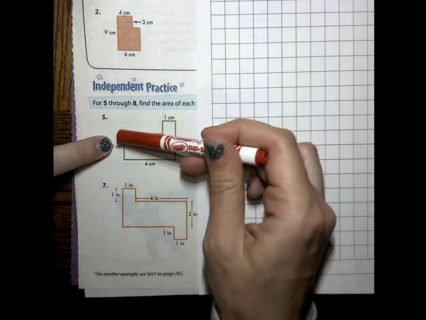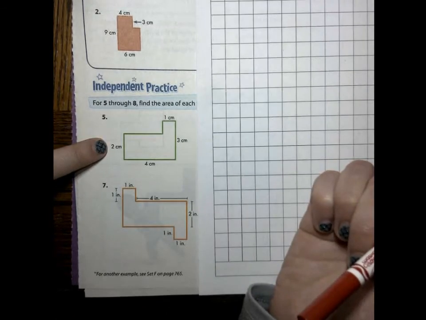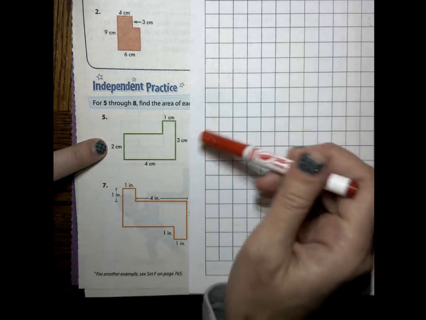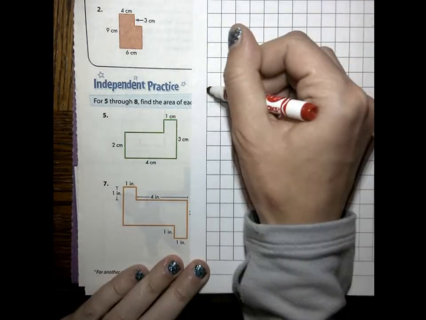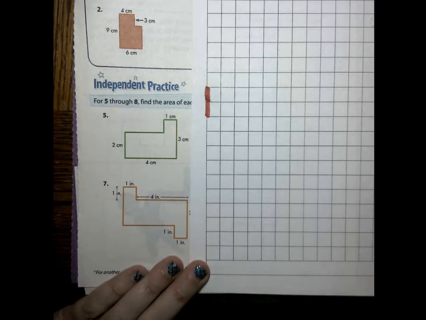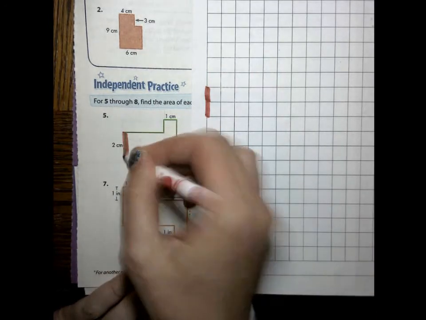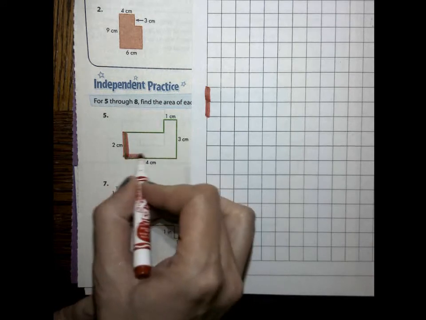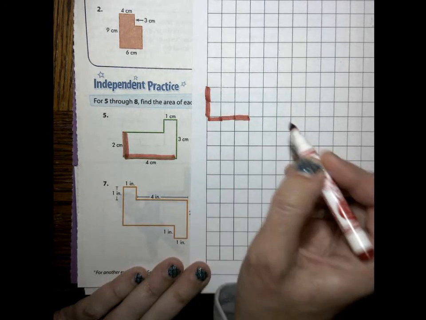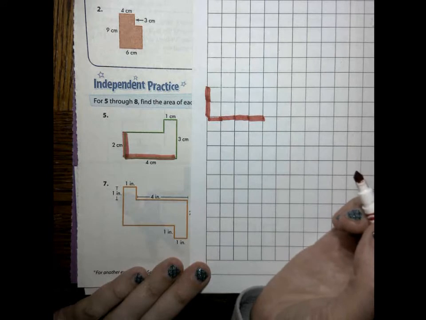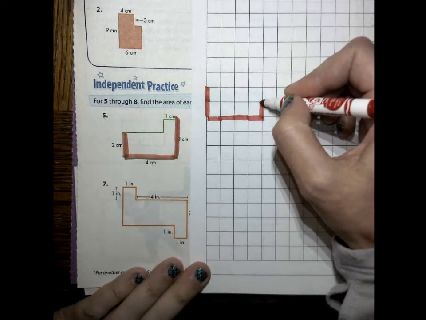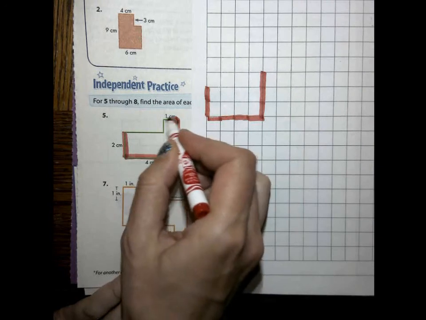Now I know I want 2 units. They're saying centimeters, but we're just going to say units because we're just going to put them on graph paper. And we want 2 on the side. So I'm going to go 1, 2. So see how I went down? Okay, then I did that part. Now I'm going to go across 4. Okay, here I go. 1, 2, 3, 4. Okay, did that part. Now I need to go up 3. 1, 2, 3. Over 1.